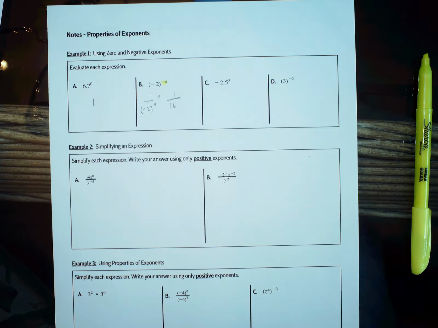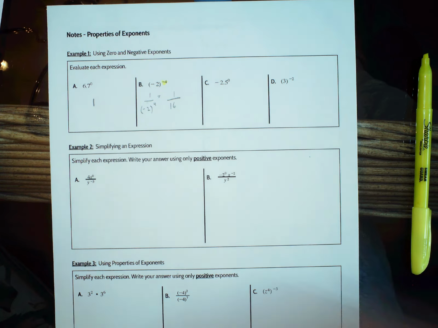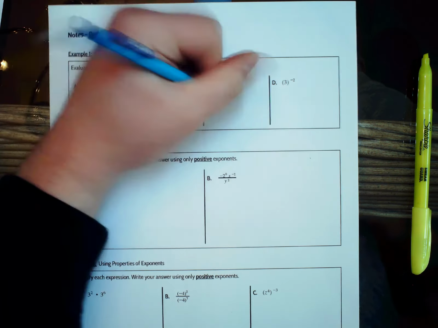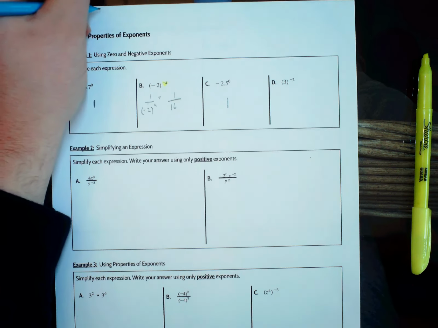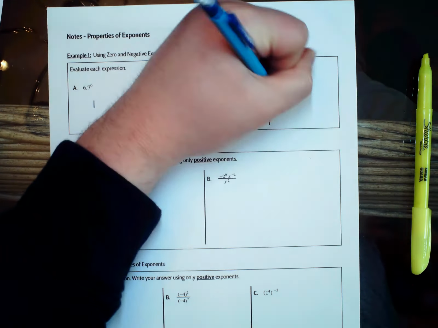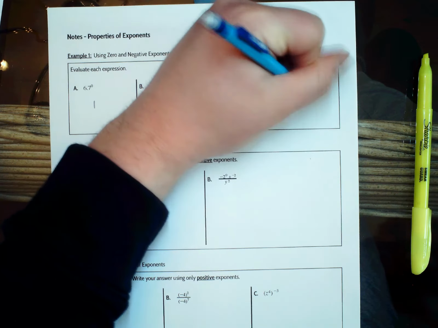Now, you should be pausing this video at this point and trying the next two. I'm going to obviously go over it, but you should pause it and try the next two and check your answers. So again, -2.5 to the 0 is 1. 3 to the -2nd is 1 over 3 to the 2nd, which is 1 over 9.